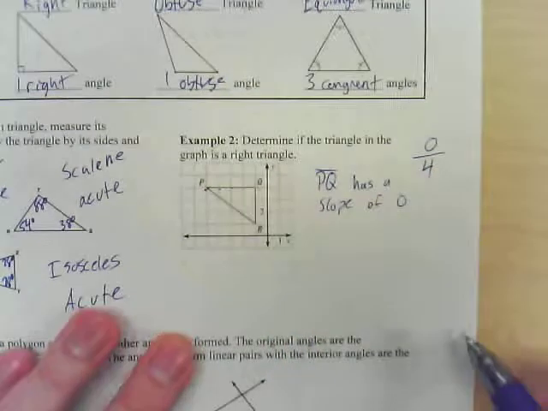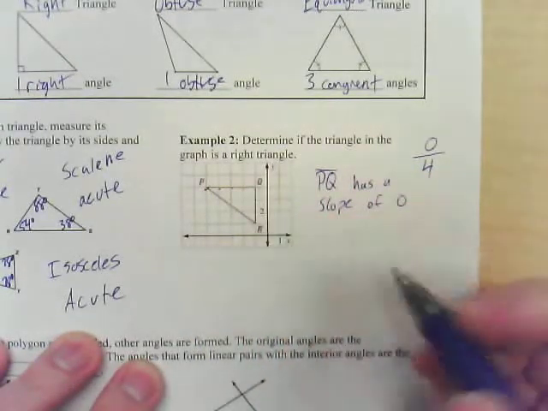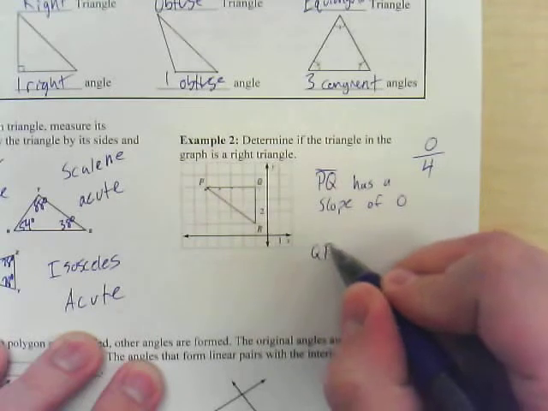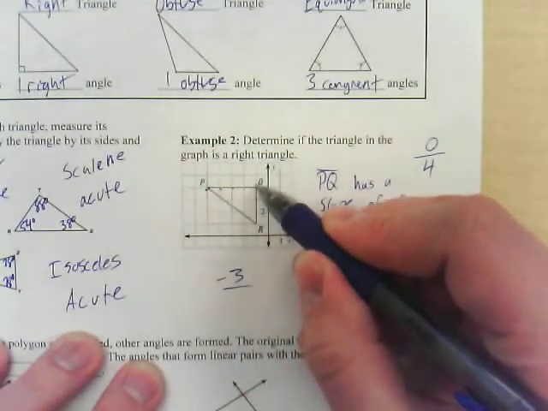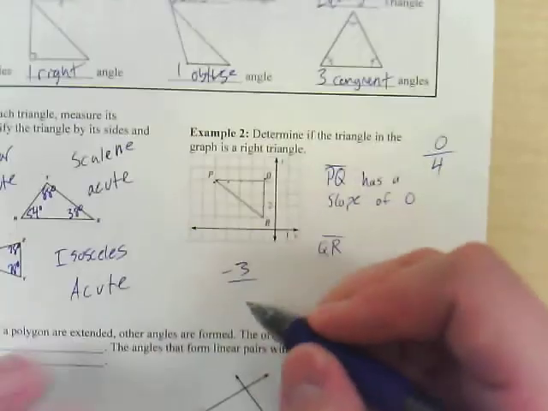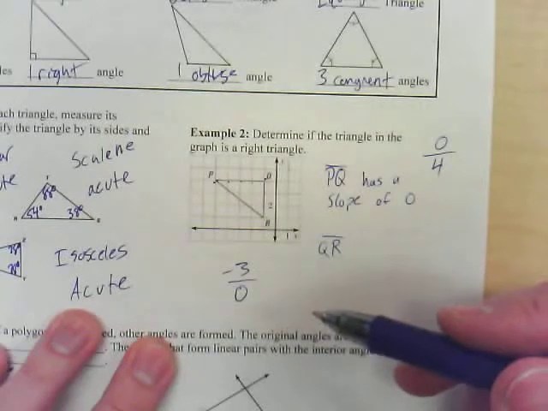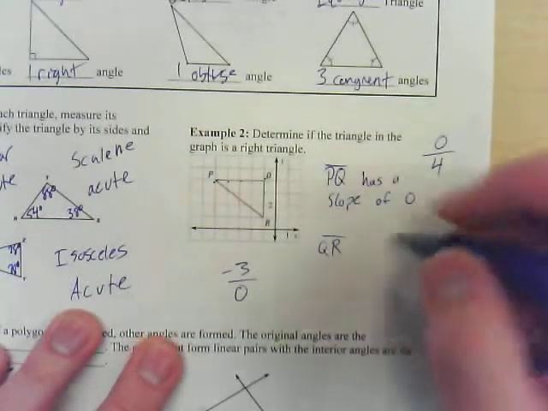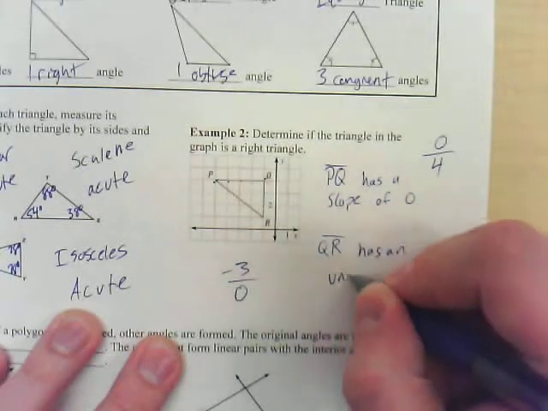For QR, the rise is we go down 1, 2, 3. So for QR, that's down 3. And then to get from Q to R, we go left or right 0. We don't move to the left or right at all. So that's an undefined slope. If we're dividing by 0, that's undefined. So QR has an undefined slope.